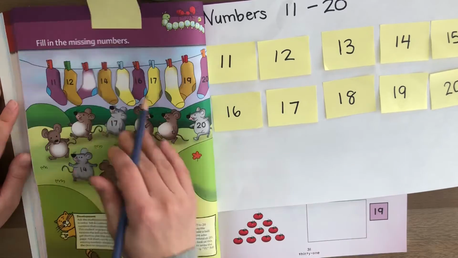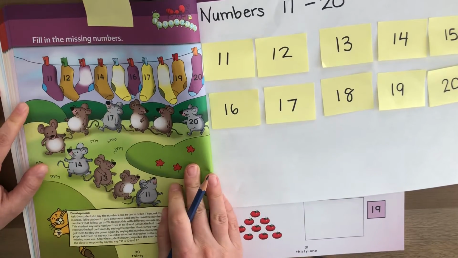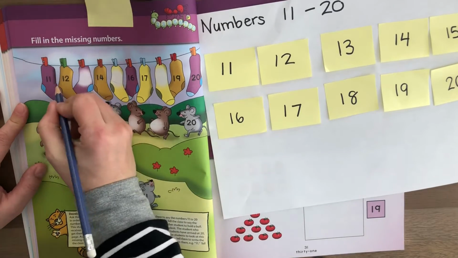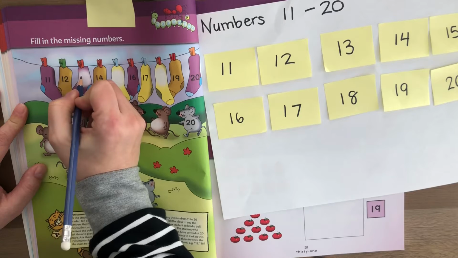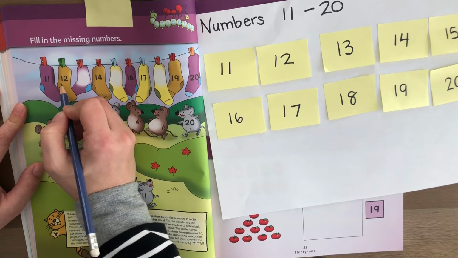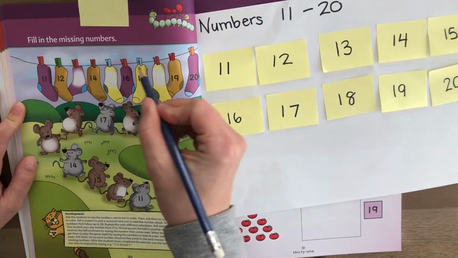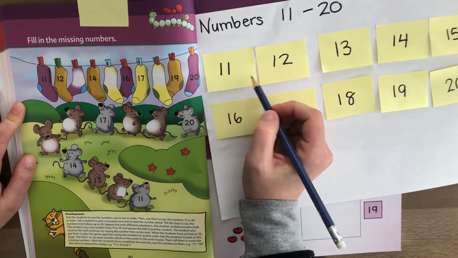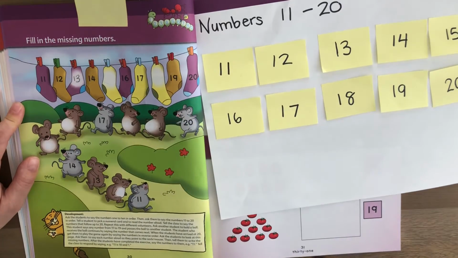It says in the top here, it says fill in the missing numbers. So what we need to do is we need to look at the socks and see which numbers are missing. I'll do the very first one for you. 11, 12, boys and girls, what comes next? So if Mrs. Peterson didn't know, she could always look at her paper and say 11, 12, oh yeah, 13. And write that in the sock.